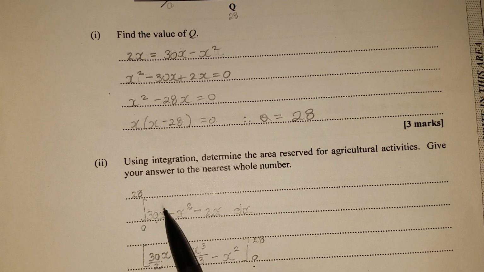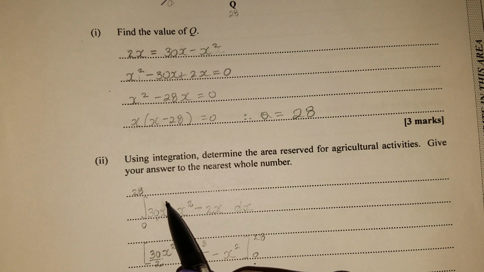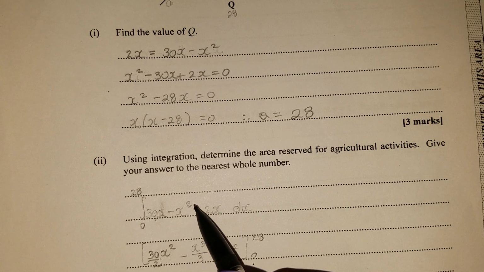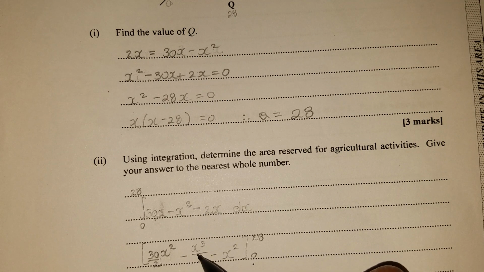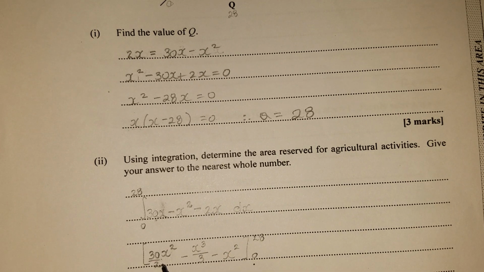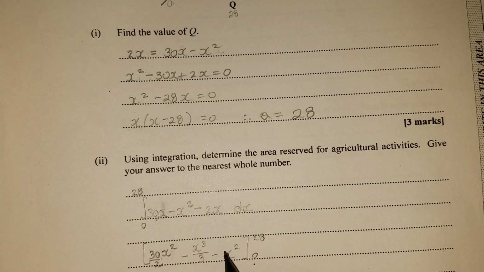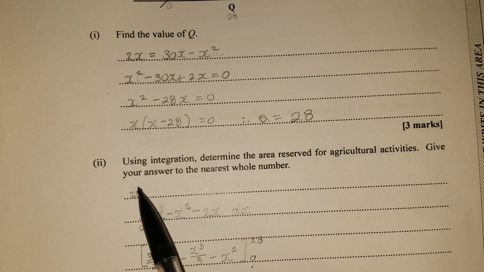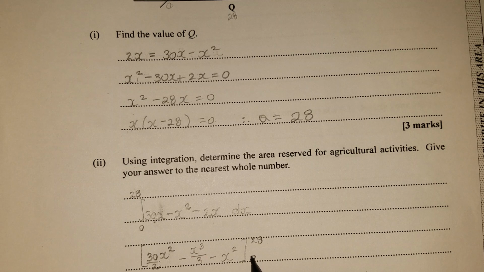If we integrate 30x, we add 1 to the power to get 2 and divide by 2. For the x squared, we add 1 to the power to get 3 and divide by 3. And if we integrate 2x, we get x squared. So the function that we will be plugging our limits into is 15x squared minus x cubed over 3 minus x squared. First, we will plug the upper limit, which is 28, wherever the x is in our first bracket, and minus the lower limit, which is 0, in our second bracket.